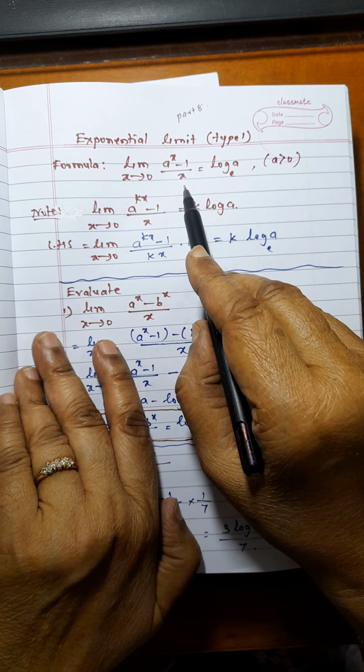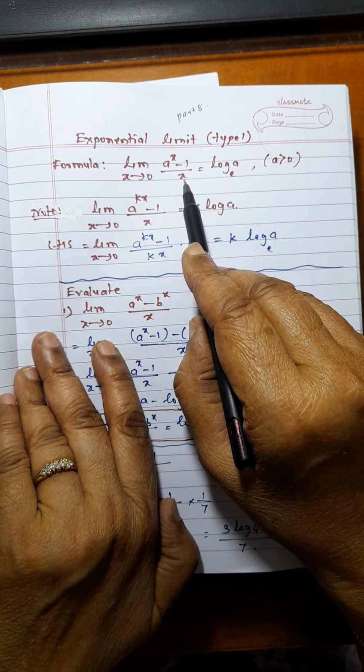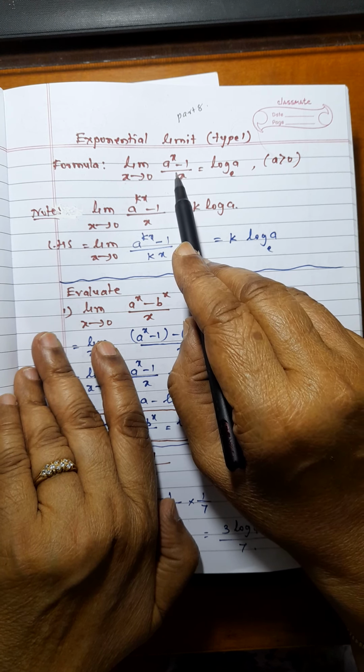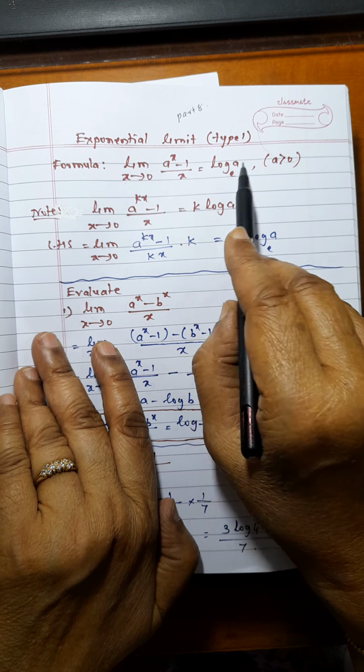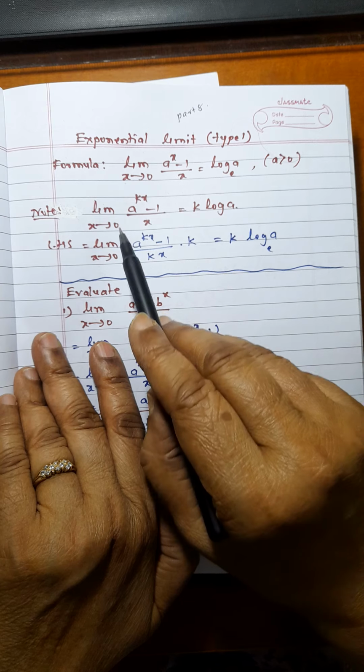There is no proof for this. It is a direct formula. Even this will be useful for 12th standard also, because in 12th standard, in limits and continuity, we are using all these functions. Now I will solve some problems based on this formula.